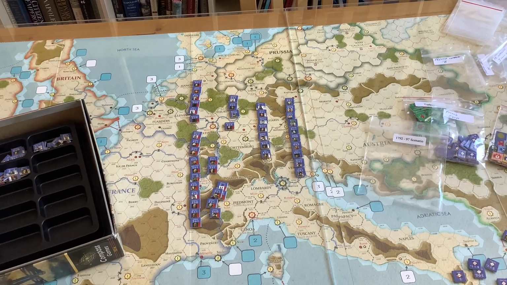I think I wrote down on a piece of paper how many are in each one. For French alone, there's 20 white leaders. In the red, there's 41. And in the blue, 22. So you've got over 93 leaders French alone that have to be sorted if you want to be able to set up a game quickly.